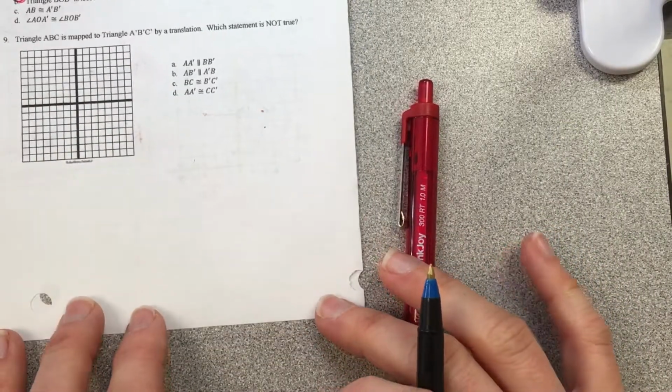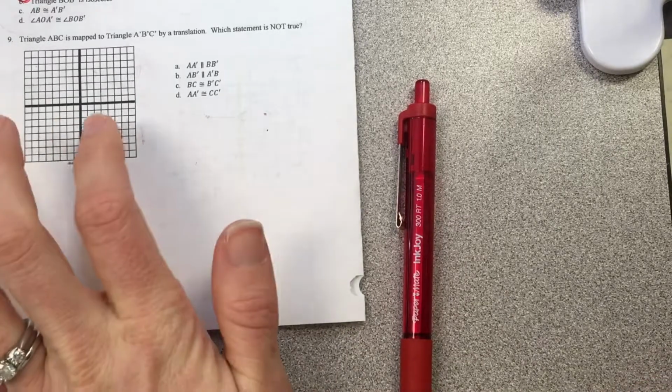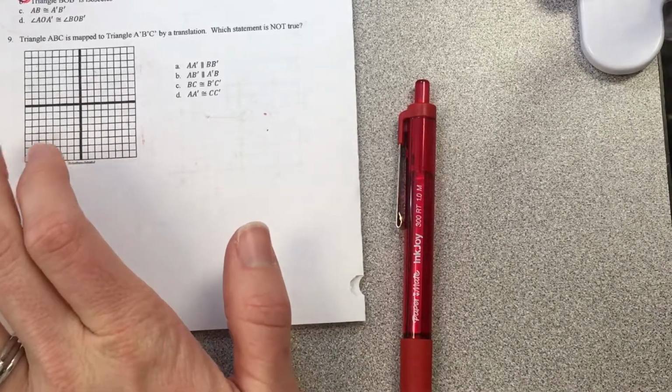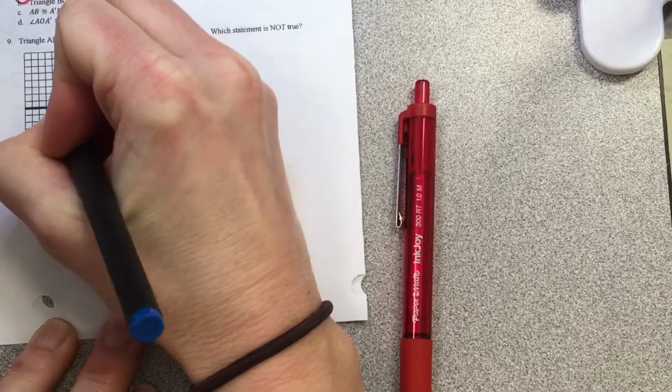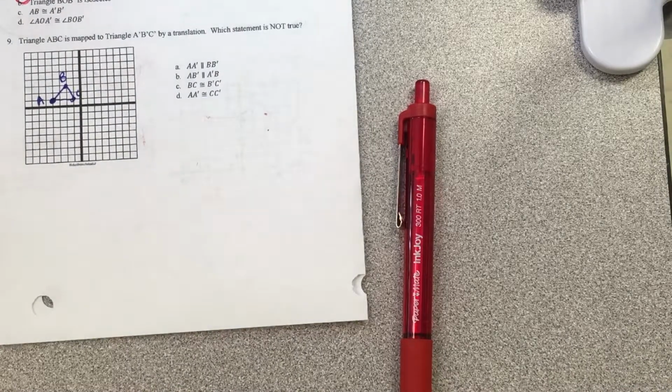Triangle ABC is mapped onto triangle A prime B prime C prime by a translation. Which statement is not true? All right, once again, if you look at the graph, have they given you anything to work with? So what do you need to do? Make a triangle somewhere. I'm going to do it over here, and label them A, B, C. You can make your triangle anywhere you want.